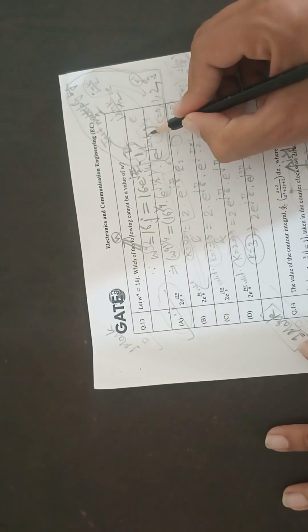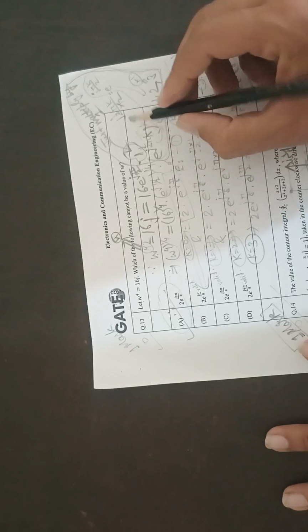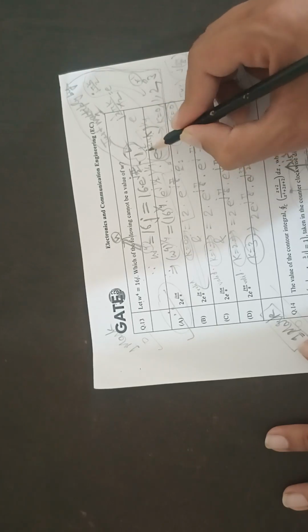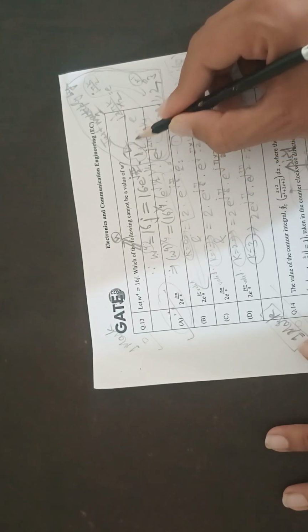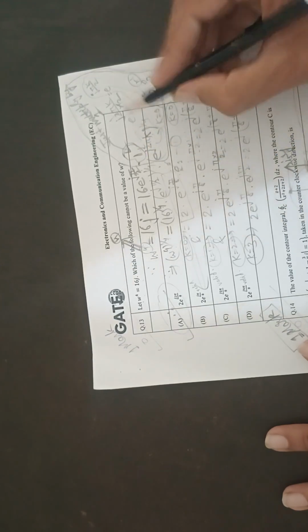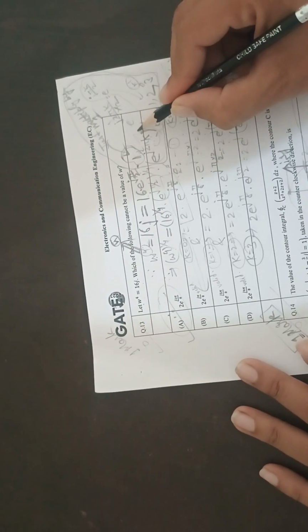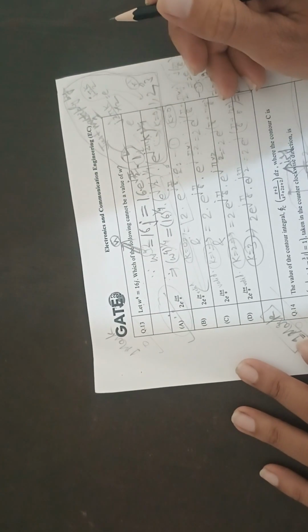Because for k equal to 0, this is e raised to power 0, which is 1. For k equal to 1, it is e raised to power j 2 pi, which is 1. Then for k equal to 2, it will be e raised to power j 4 pi. So this is 0, 2 pi, and then 4 pi, and then 6 pi, like so. So this part will also be raised to power 1 by 4.